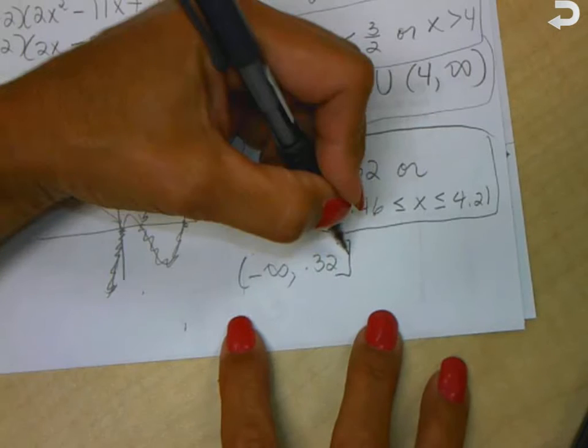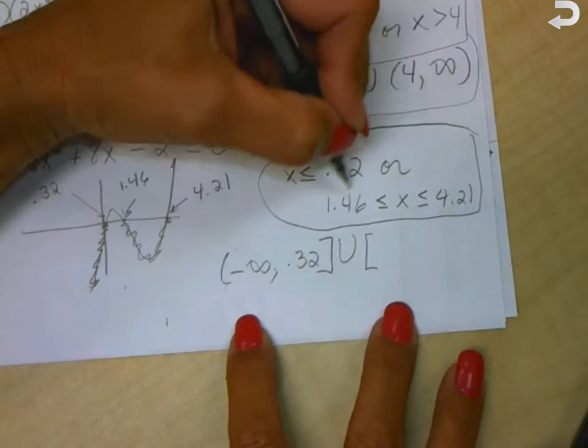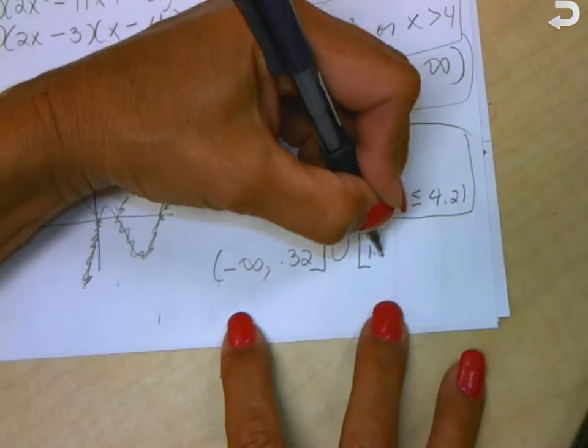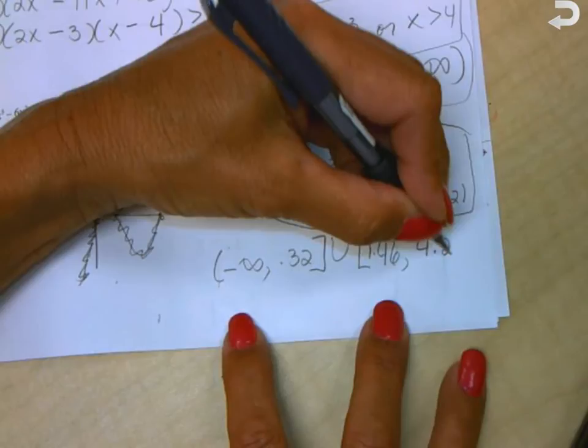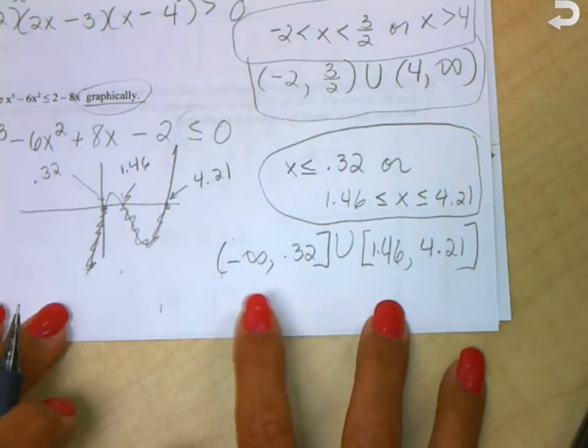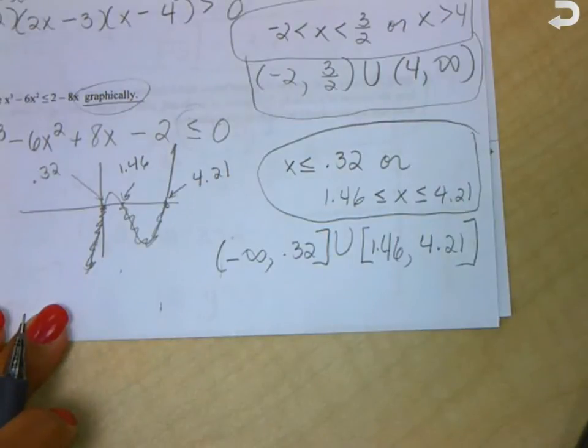If I gave it in interval notation, I could have my left parenthesis negative infinity to 0.32, close the bracket, united with 1.46 all the way up to 4.21, and close the bracket. And that would be in my interval notation.